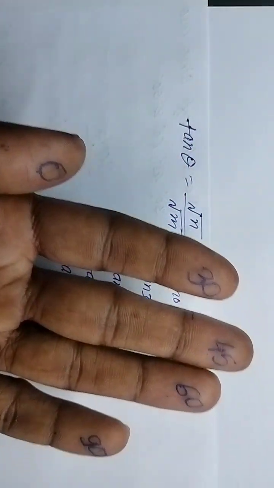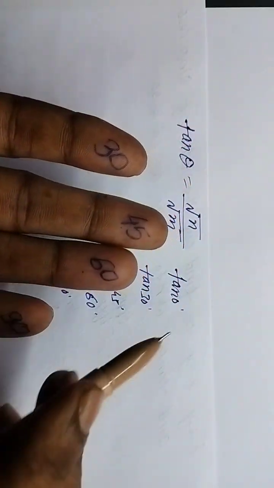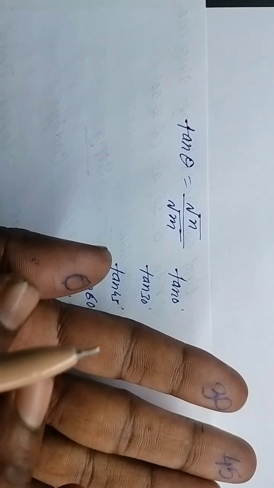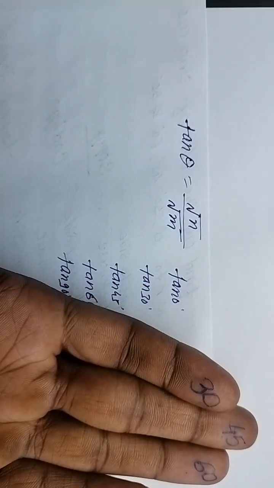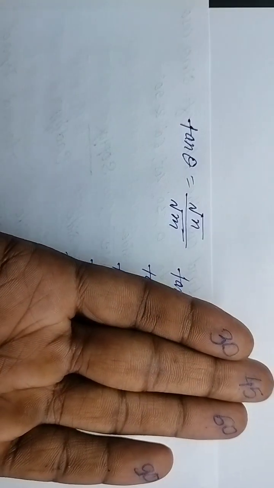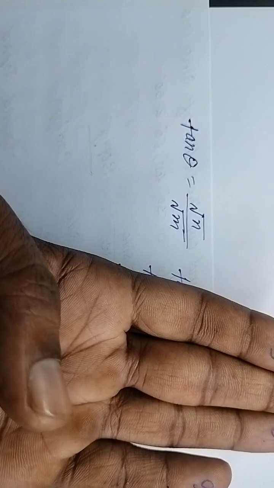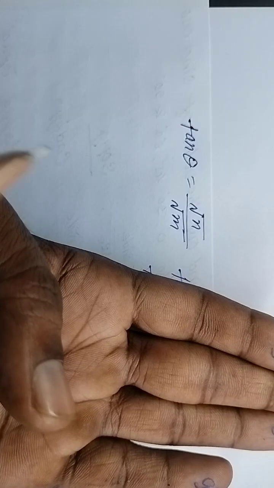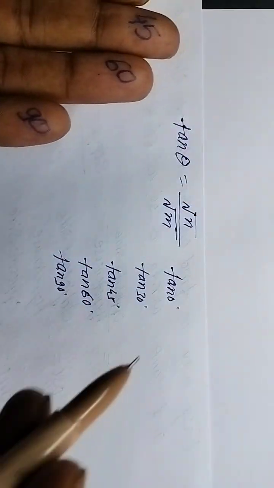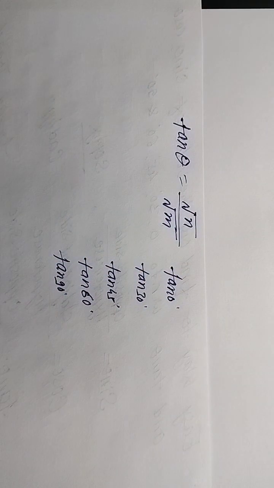Look at your fingers. For tan 0, bend this 0 degree. How many fingers remain here? How many on this side? There is 0. That means the value of n will be 0 and the value of m will be 4. Put this in this formula.